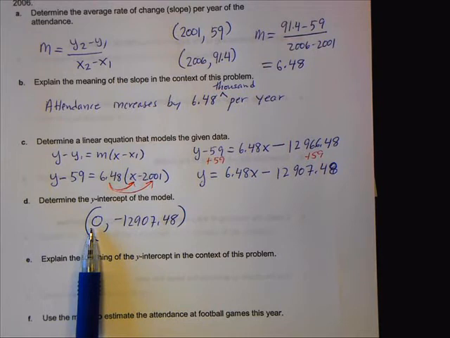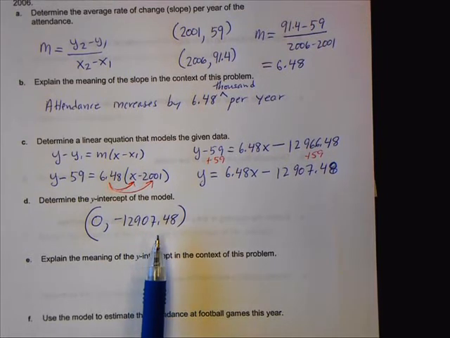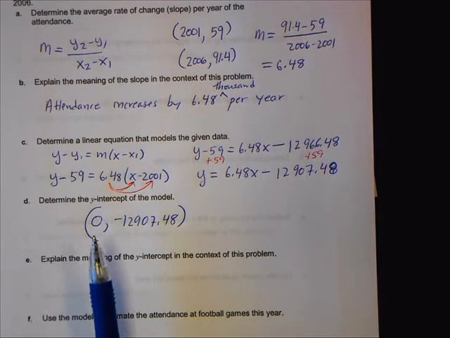In year 0, in theory the year that Christ was born, how many people attended USC home football games. Negative 12,907 of them. 0.48 thousand even. Yeah. So, what the heck does that mean? It really doesn't have meaning, does it?